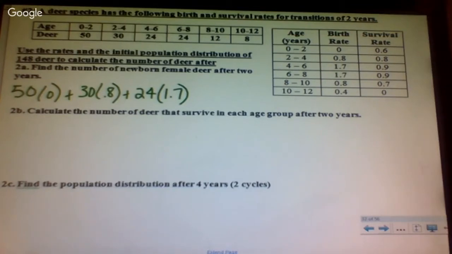That's saying that deer have more than one baby within those 2 years. My 8 to 10 deer have a rate of 0.8, and my eldest deer have a rate of 0.4.